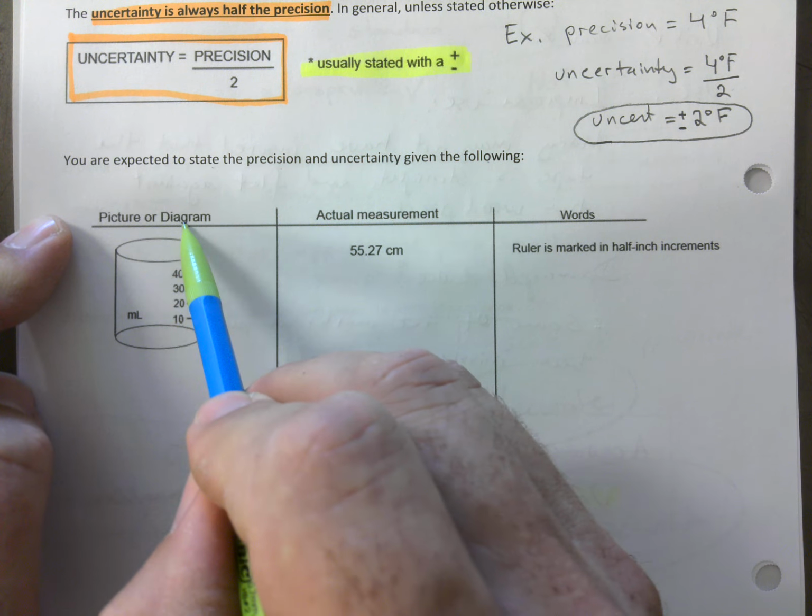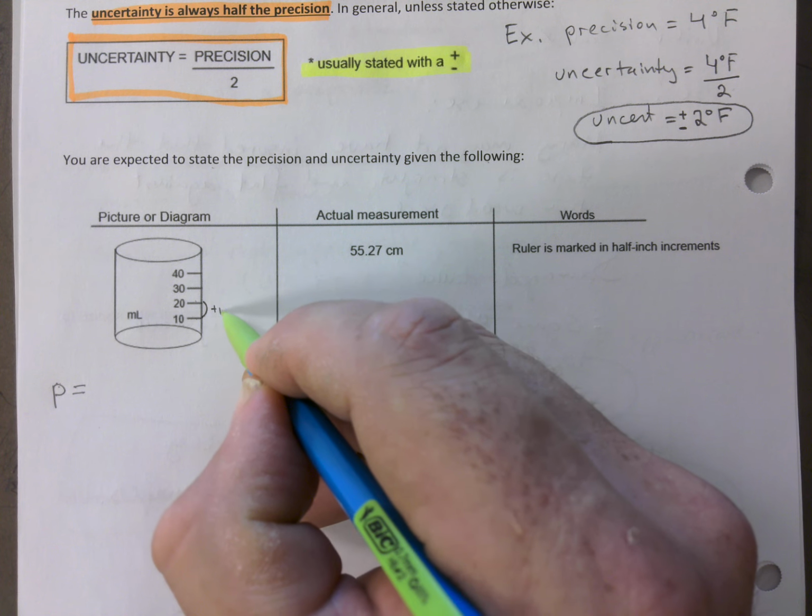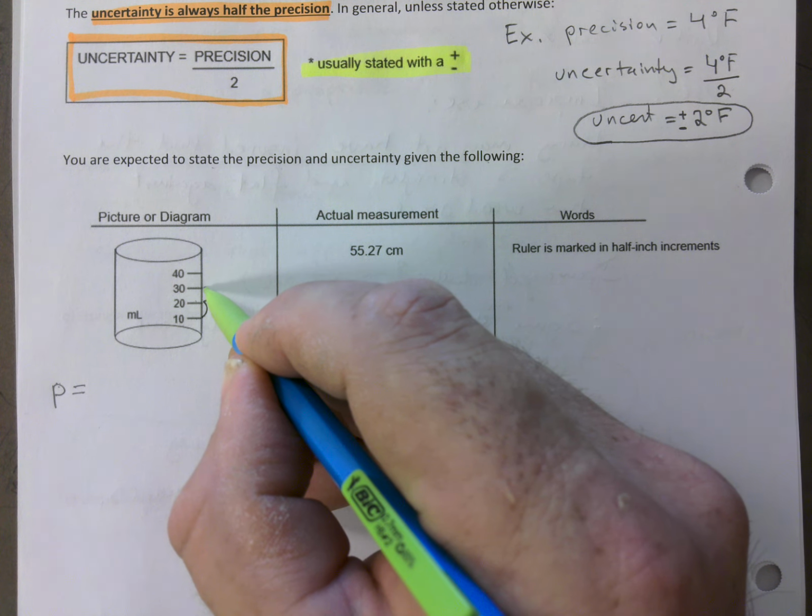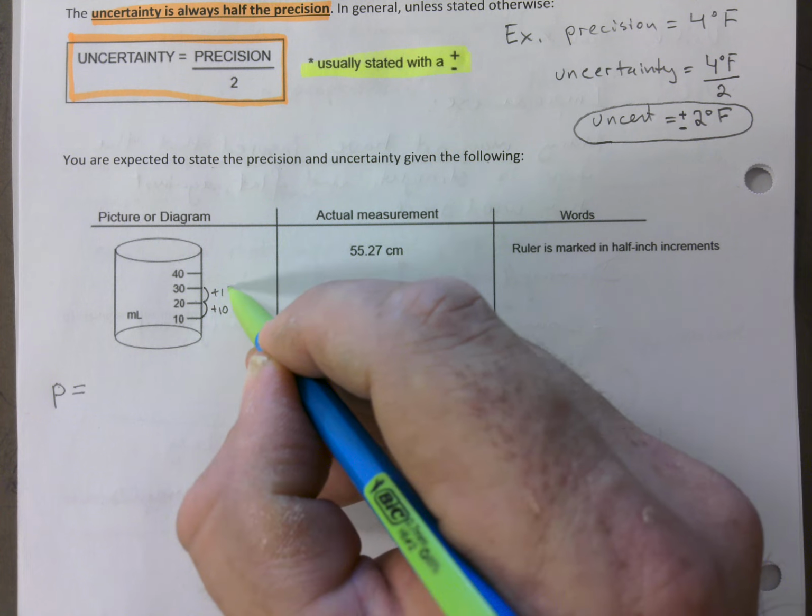The precision, when you look at this, from a marking to another marking, that would be the smallest amount that we can go up by. So from 10 to 20, how much did we go up by? 10, right? And to go to 30 is another 10.